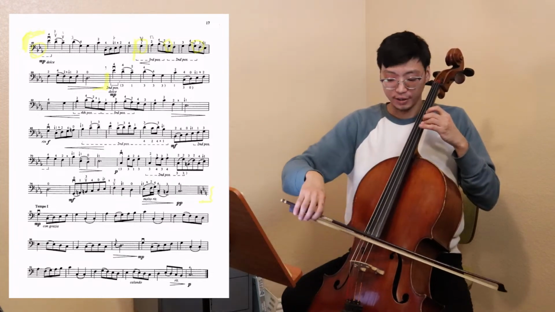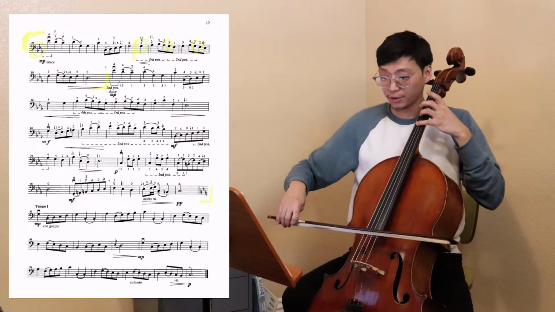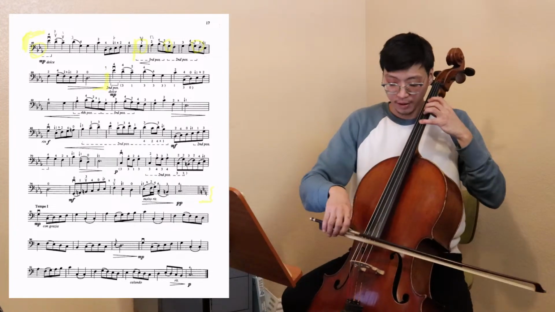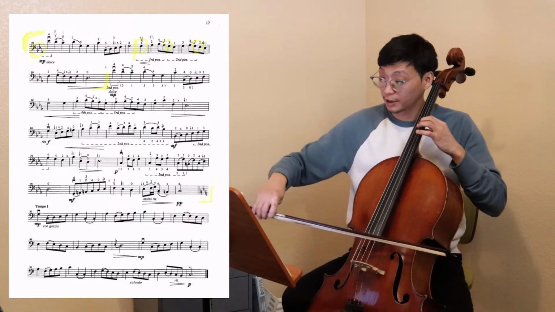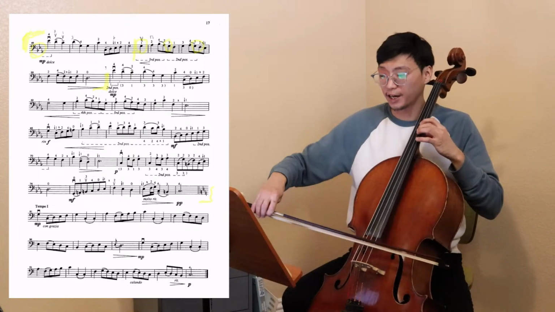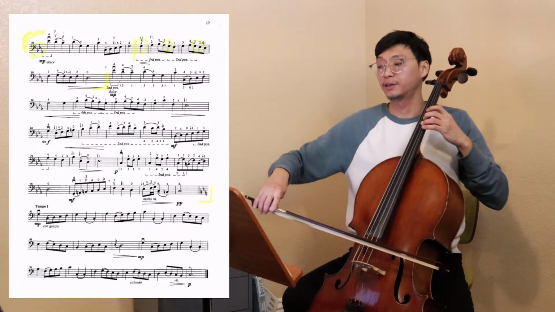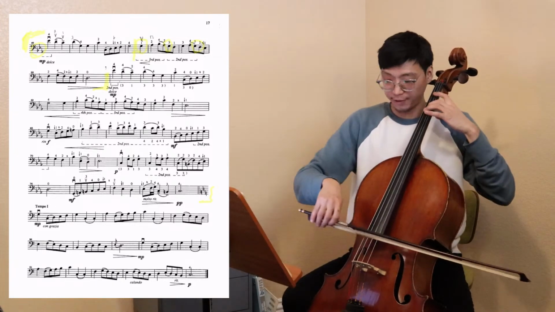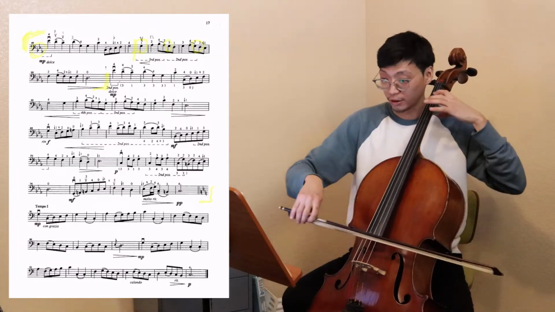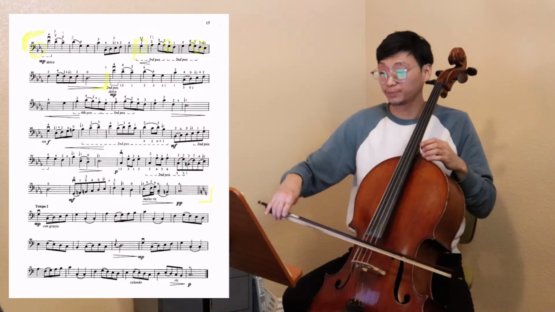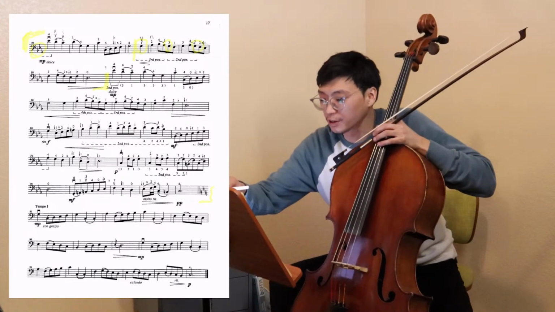shift, extension, extend, and then shift to the same note, first finger, A flat, shift to G, F, extension, keep it extended. All right, really good. All right, now let's take a look at the next line.